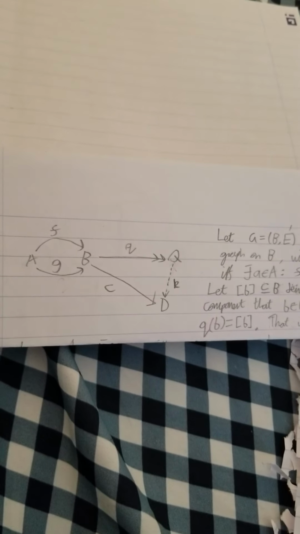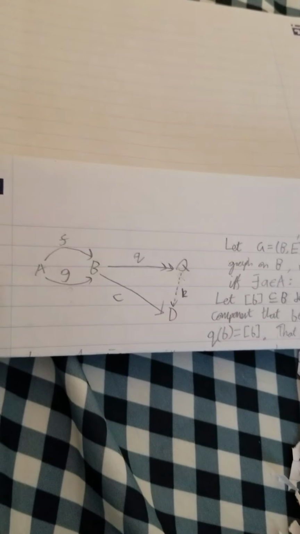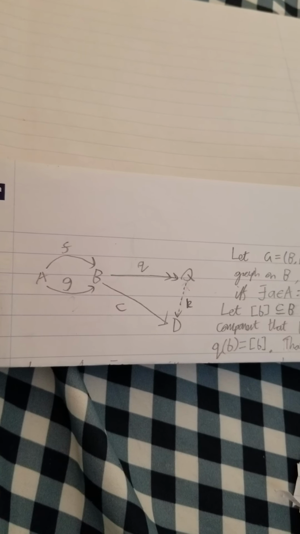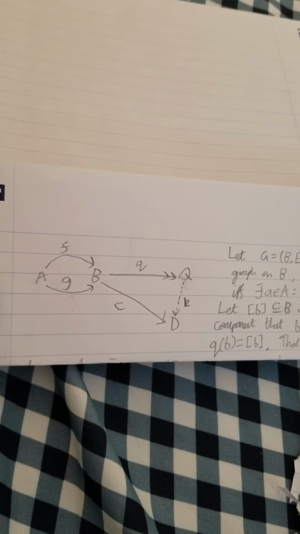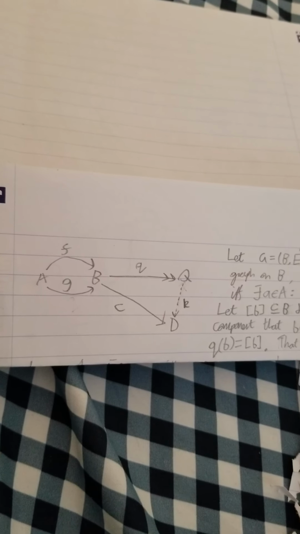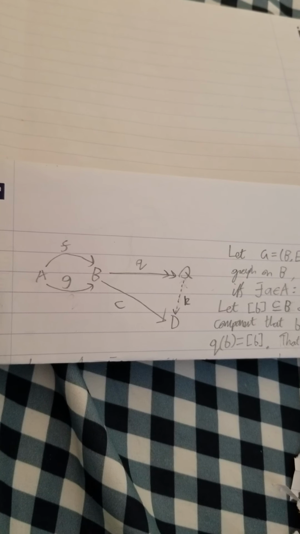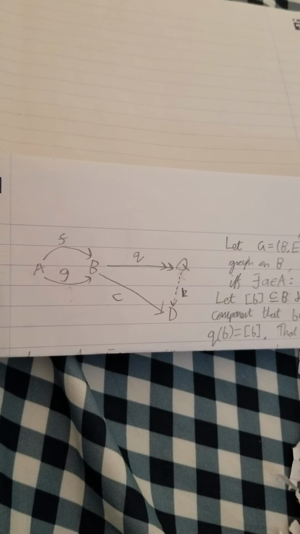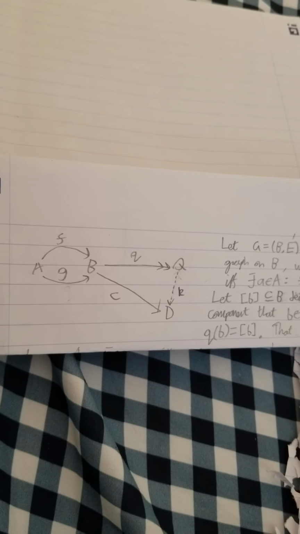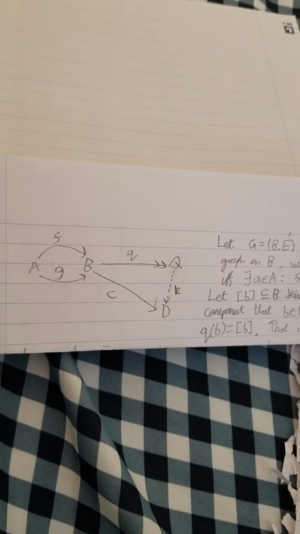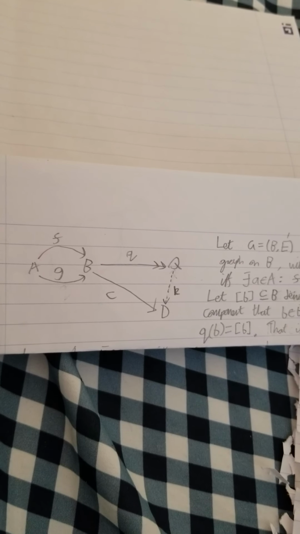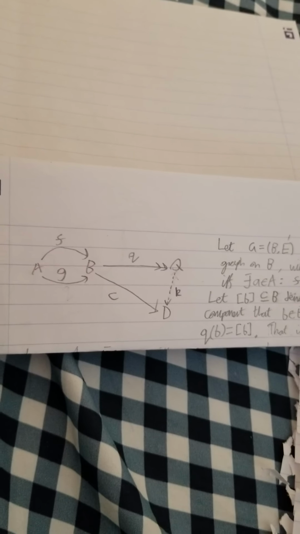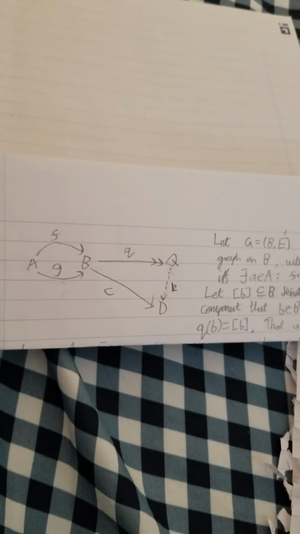So in other words, we link b and b dash when there exists an a such that f of a equals b and g of a equals b dash. Now we can think of Q as the set of weakly connected components of such a graph, and then we can think of the function little q as sending a vertex to its connected component.